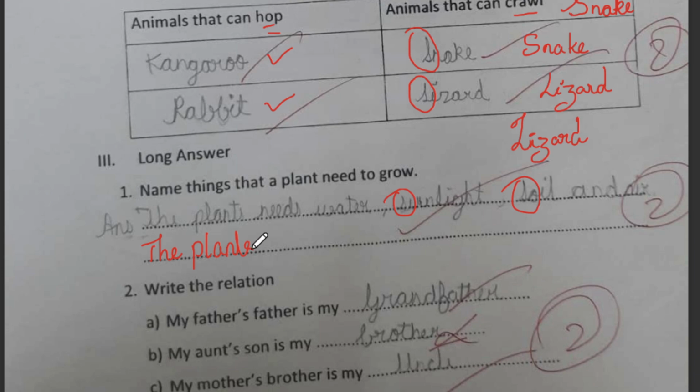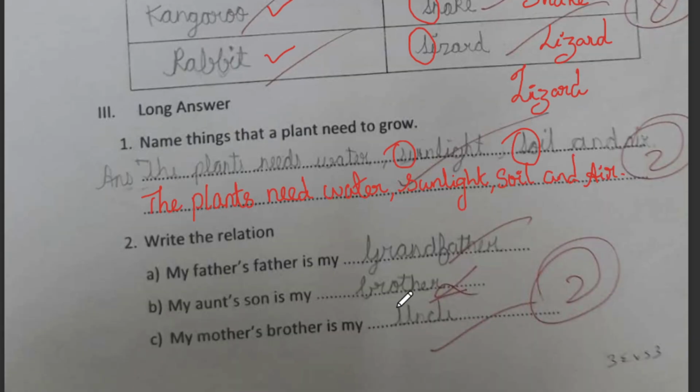So, the plants need water, sunlight, soil and air. Okay, I have written the answer for you.